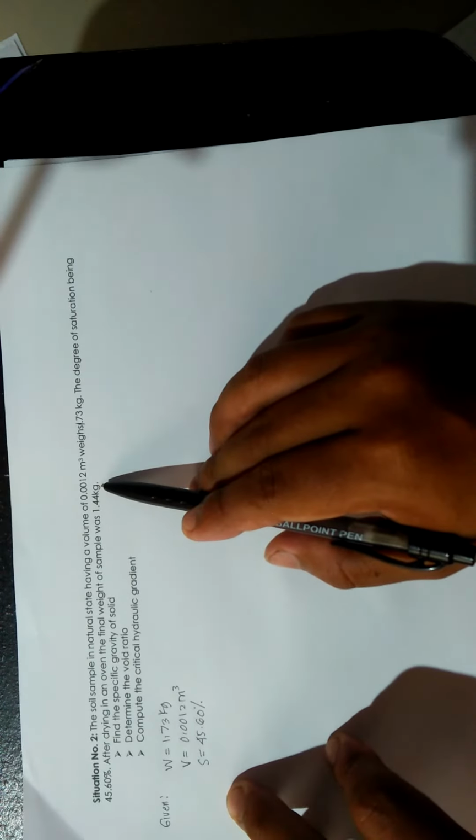And then, after the degree of saturation being 45.60%. Okay? So 45.60%. So after drying in an oven, the final weight of sample was 1.44. So ibig sabihin ito yung magiging weight of solid na natin. Weight of solid mo would be equal to 1.44 kilogram. Okay? Next, what are the requirements here?